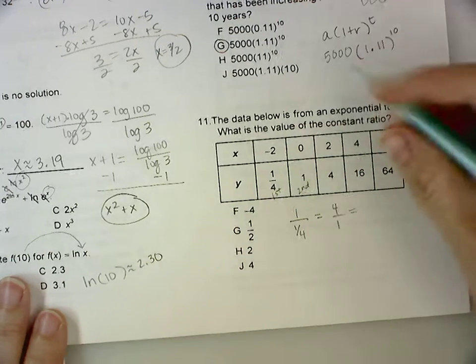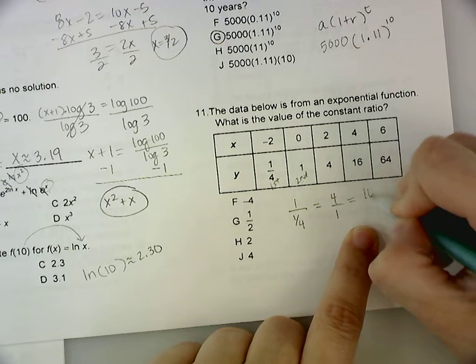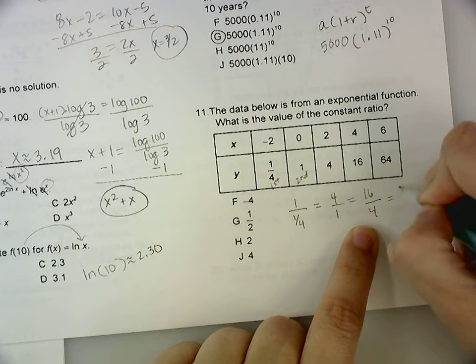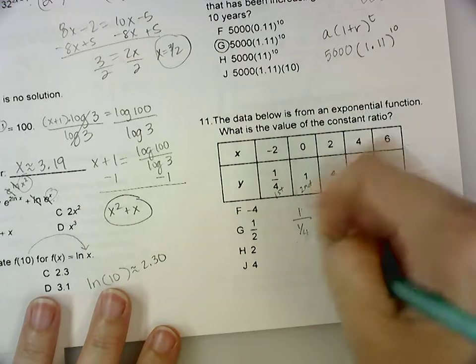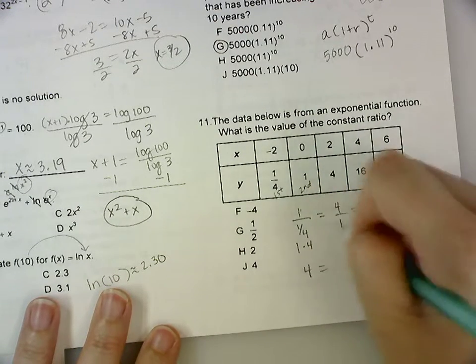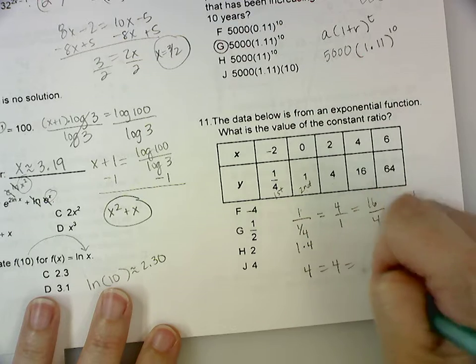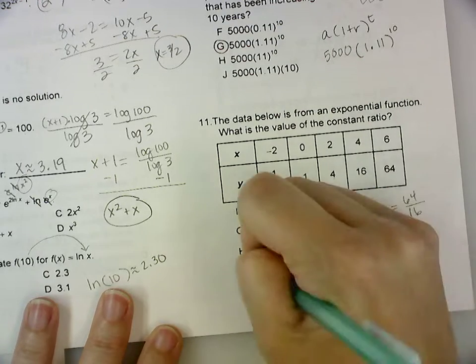And then can you guys tell me what the next ratio would be? Okay, good. And then the last one? Good. And 1 divided by 1/4 is like 1 times 4, so this would be 4. 4 divided by 1 is 4. 16 divided by 4 is 4. And 64 divided by 16 is 4. So it would be J.